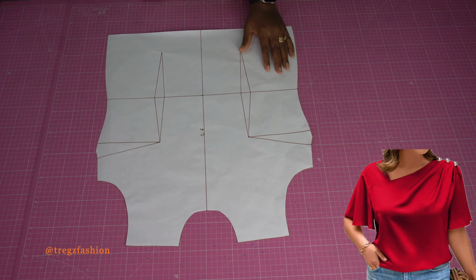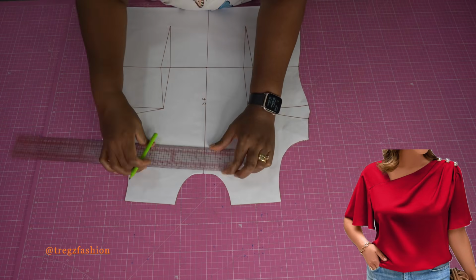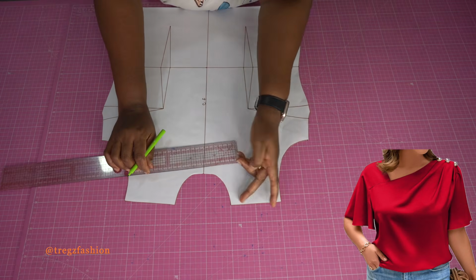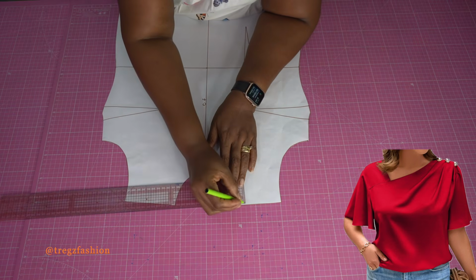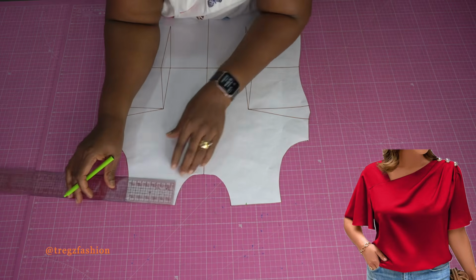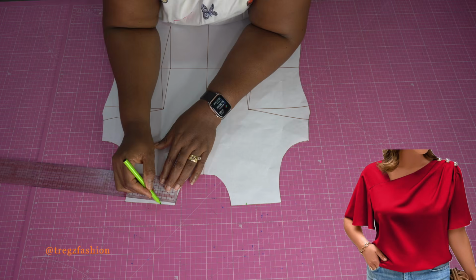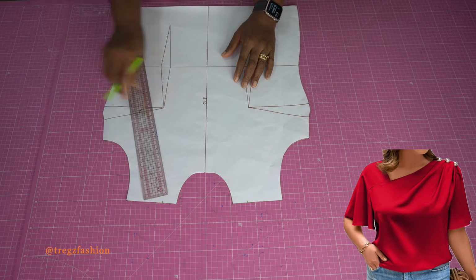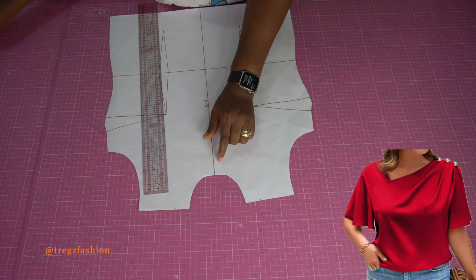Now, we're going to first of all modify the neckline. Now you're going to expand it a little bit. So from here to here, you're going to measure 3 cm and then you mark. And then you come to this side, you do exactly the same thing. From here to here, you mark 3 cm. Okay? Now once you've done that, you are going to draw the shape of your neckline.